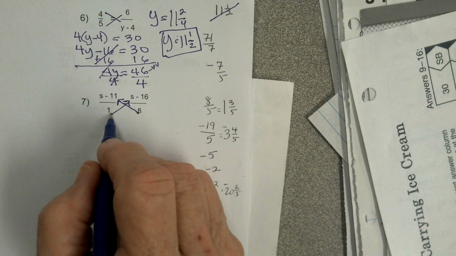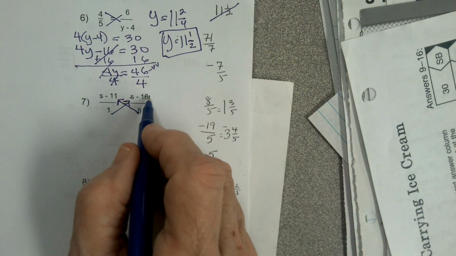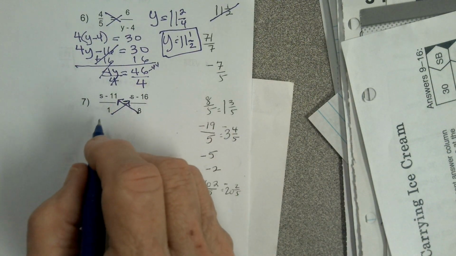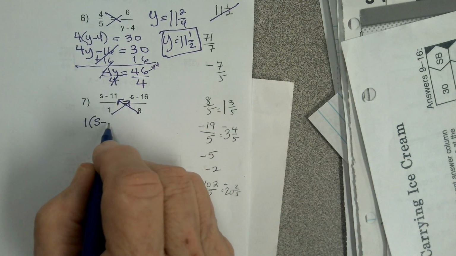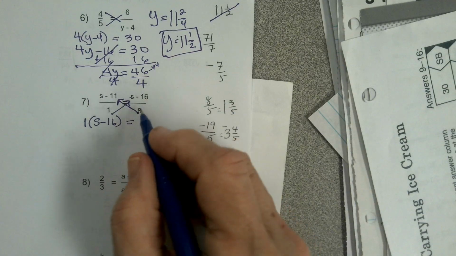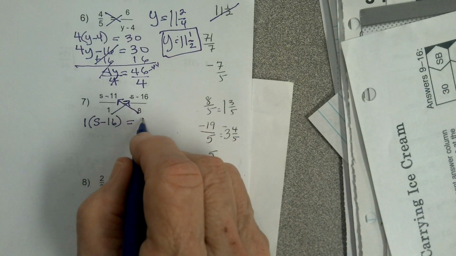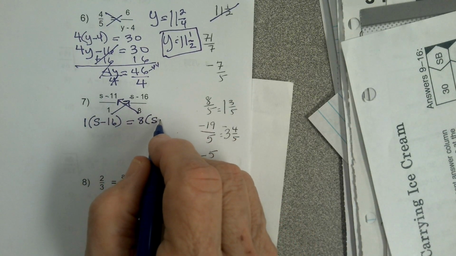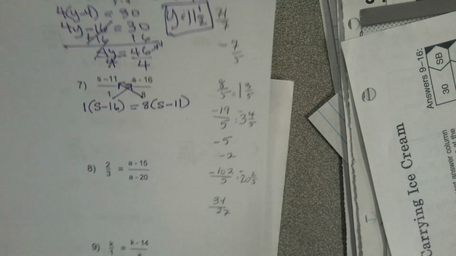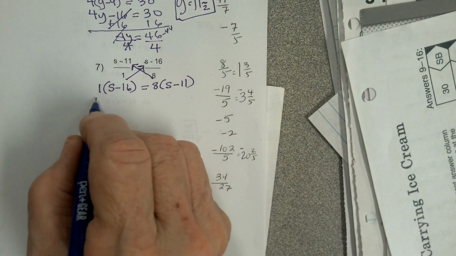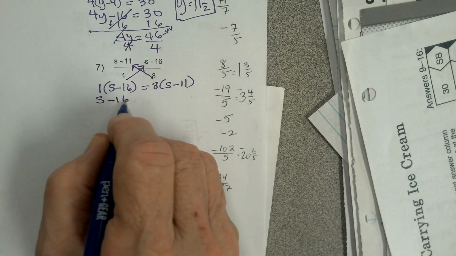I can go 1 times s minus 16, which is exact. Well, in fact, I'll just write it out. 1 times s minus 16. On the other side, I've got 8 times s minus 11. What do you need to do then? Distribute. So 1 times anything is just that exact same thing.